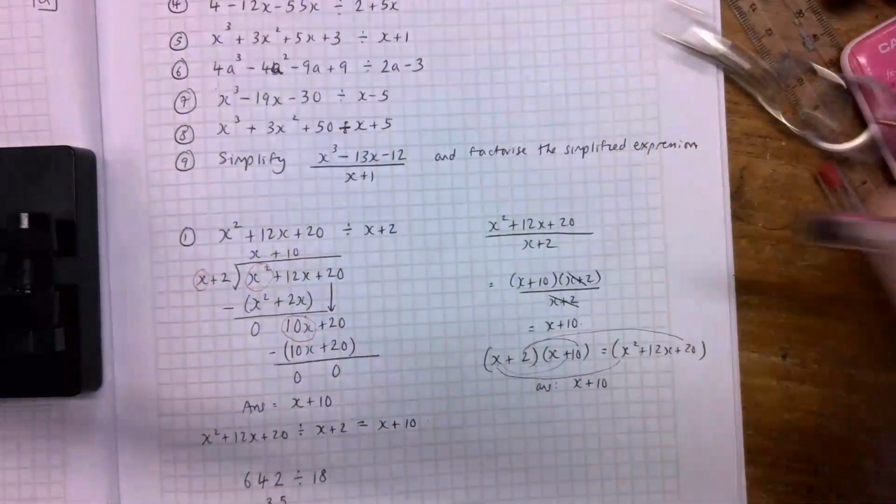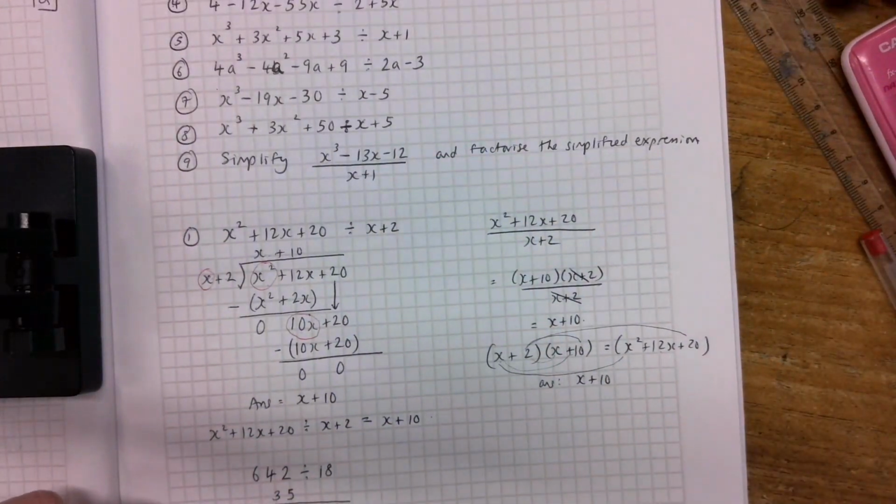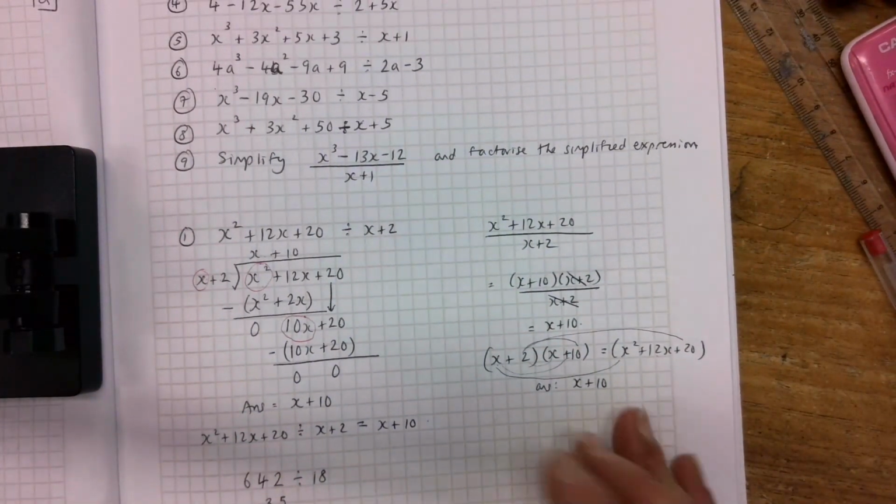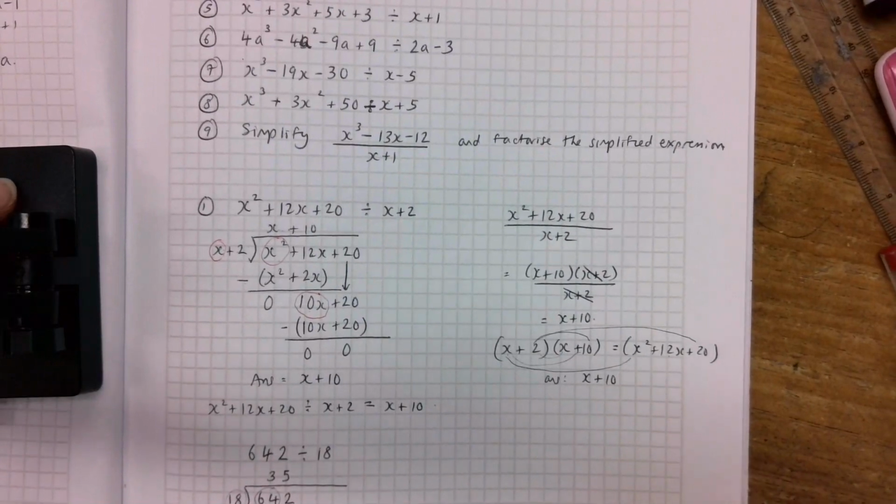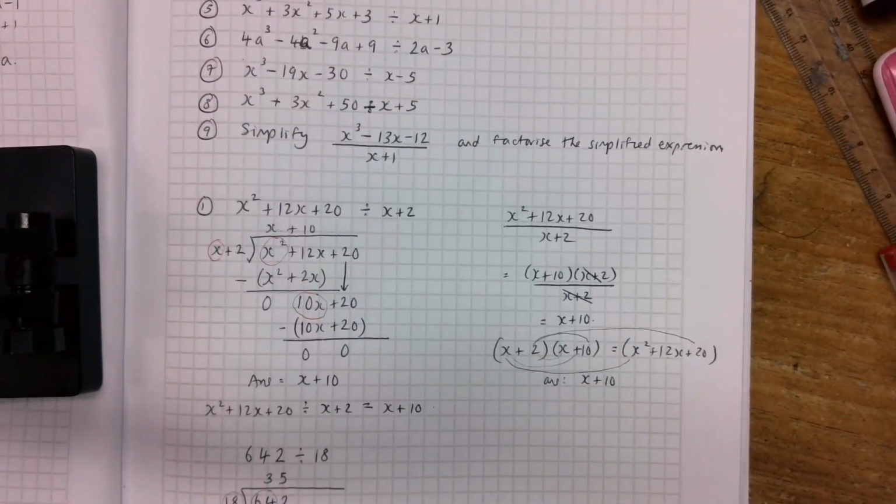So you might want to pause. You might feel happy to pause and see how you get on. I'm going to work through the rest of them anyway. Okay, so let me just pause this for a minute.